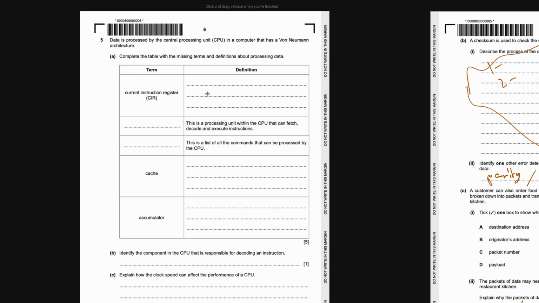We can deduce the definition from the name. It's a register, so of course it stores something. It stores the instruction that's being executed. So it's storing the current instruction that's being executed.